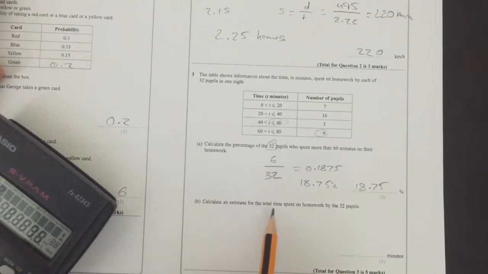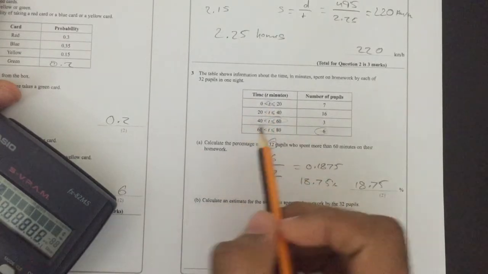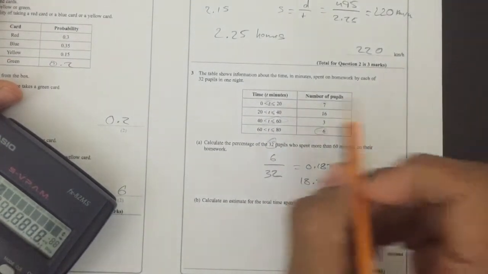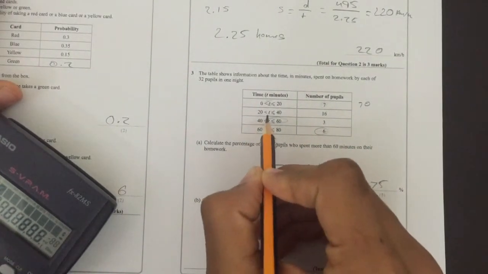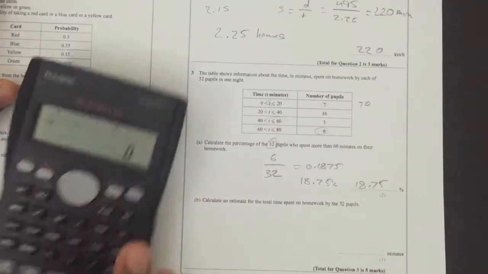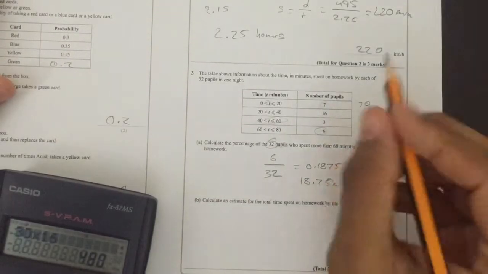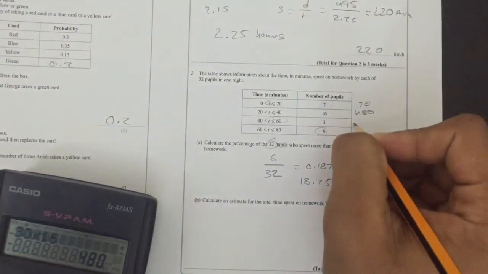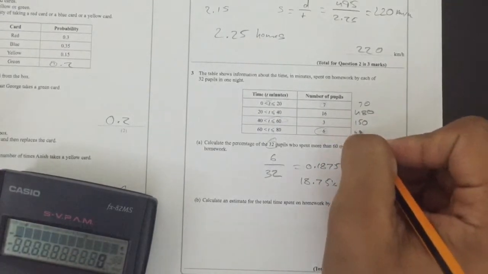Calculate an estimate for the total time spent on homework by the 32 people. So to calculate an estimate, what you do is you get the middle number and you multiply it by the number of pupils. So 10 multiplied by 7 is 70. 30 multiplied by 16 is 480. 50 multiplied by 3 is 150. 70 multiplied by 6 is 420.